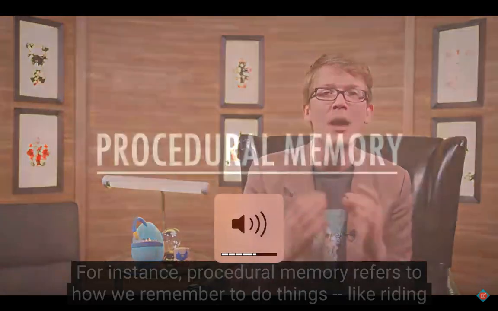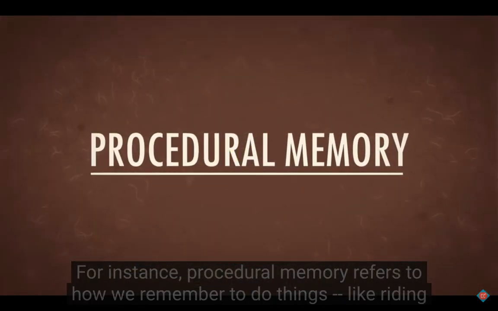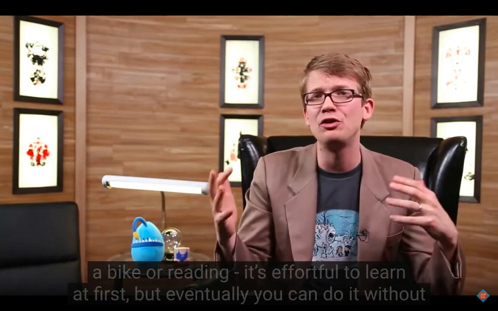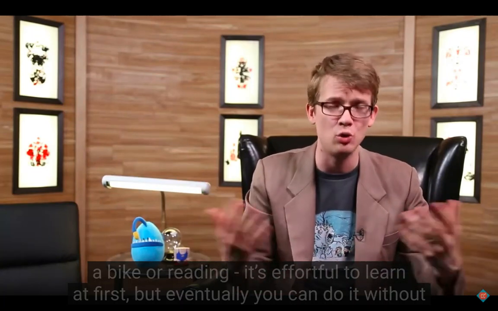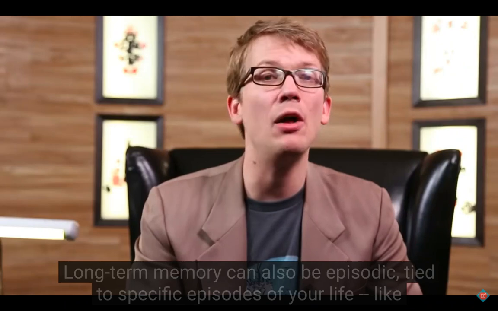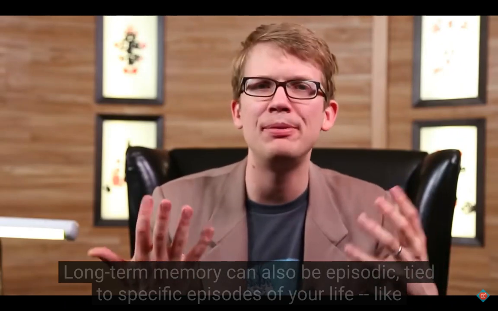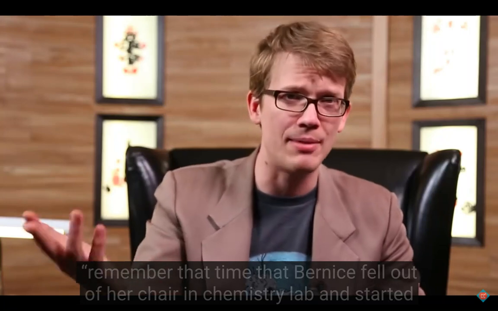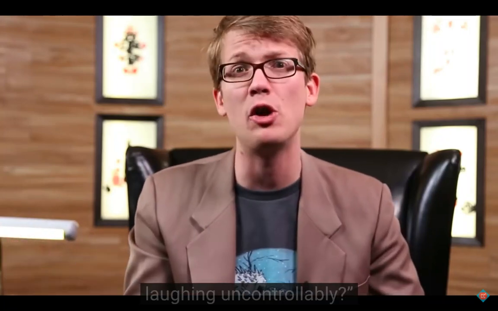Whether those things are lodged in there explicitly or implicitly or both, there are also different kinds of long-term memory. For instance, procedural memory refers to how we remember to do things like riding a bike or reading. It's effortful to learn at first, but eventually you can do it without thinking about it. Long-term memory can also be episodic, tied to specific episodes of your life.